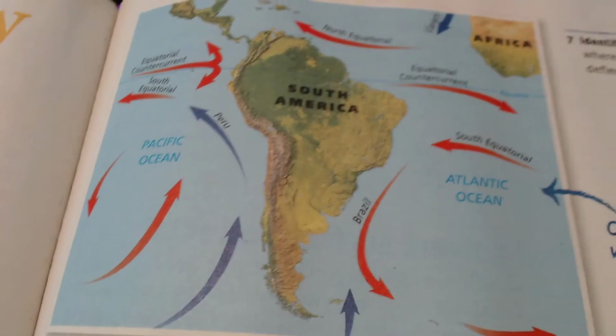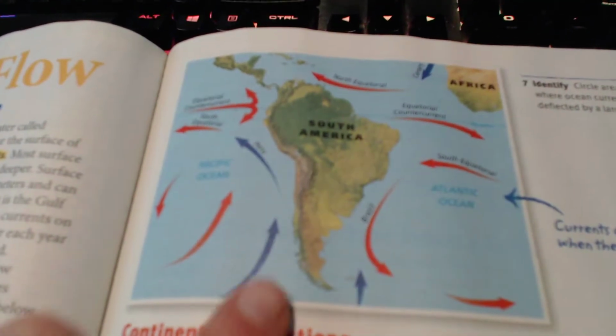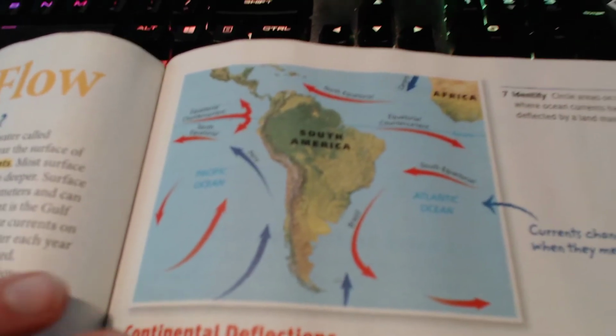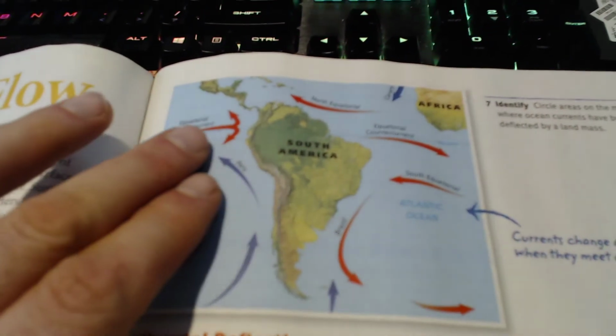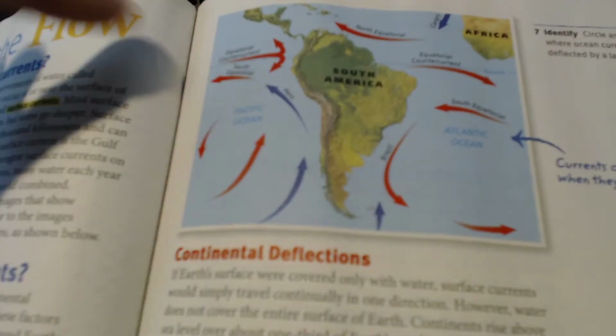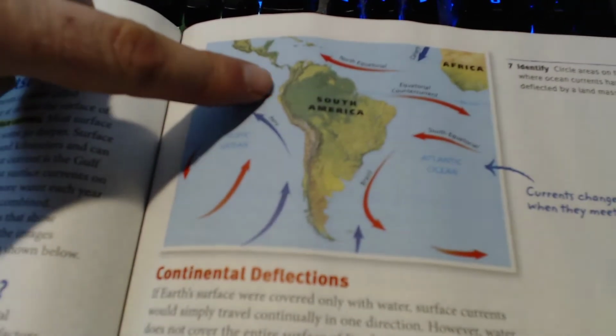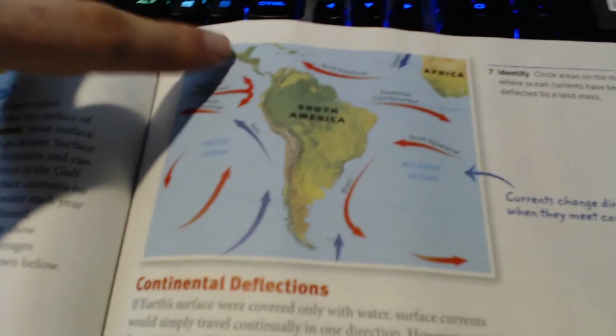So you can see here in the picture, the water flowing up from Antarctica hits the continent of South America, and then it has to deflect and turn away from it because the land is in the way. Very simple. The equatorial current, which is right along the equator, hits and then splits south and splits north.